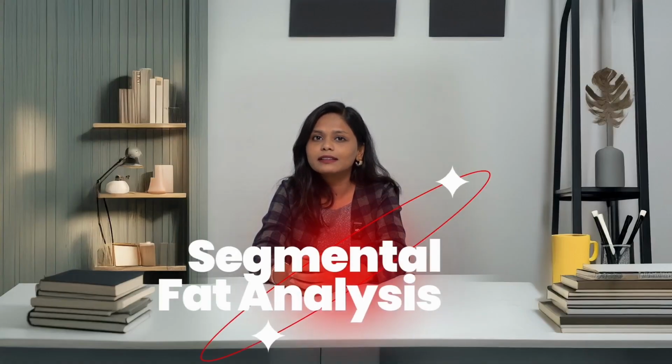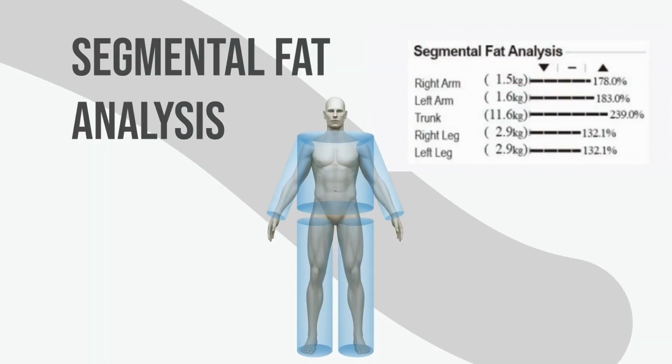Similar to the segmental lean analysis, you can also find segmental fat analysis on the result sheet. So similarly, where exactly how much amount of fat is accumulated can be targeted, and accordingly a little bit more exercise focus can be given to that region. If we talk about more fat accumulation in the trunk, then core exercises can again be beneficial. If there is more fat in the upper body, fat burning exercises. And similarly, for the lower body, a little bit of exercise modification can be very beneficial.